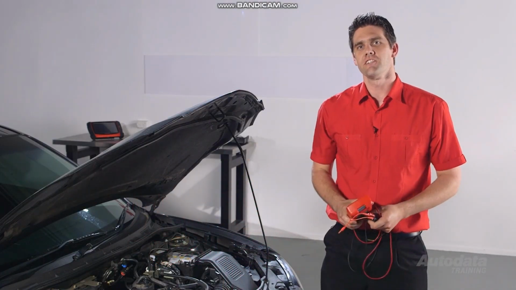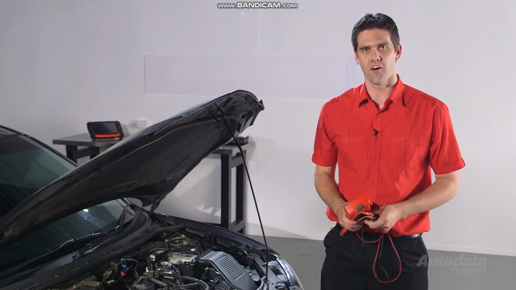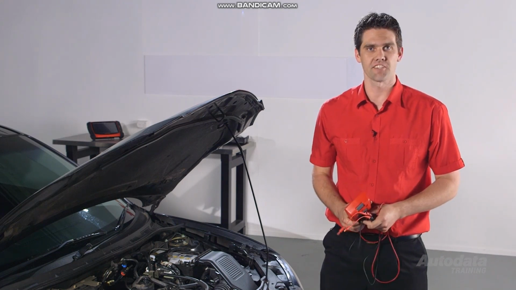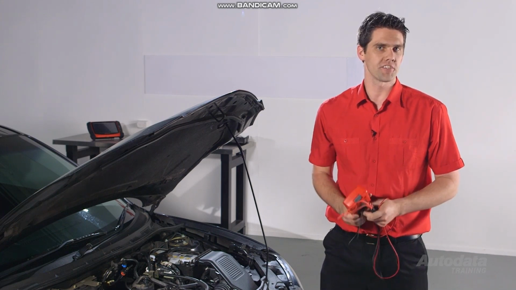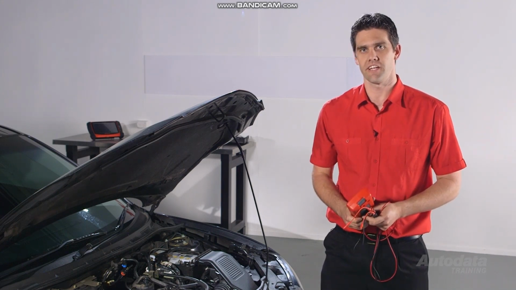That's the diagnosis for fuel injector voltage high. Understanding how the circuit works will help with diagnosis. Use the right tools to make sure you get the right readings.